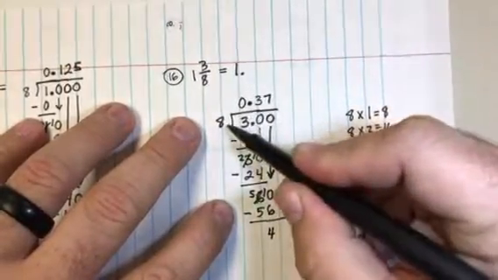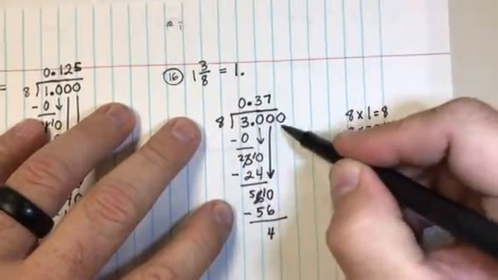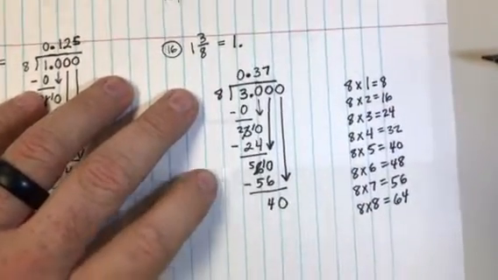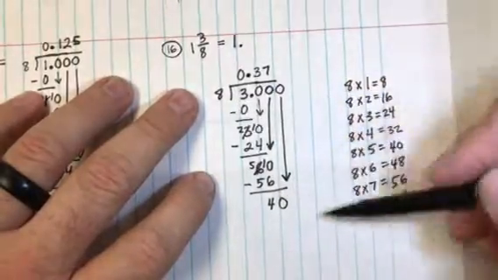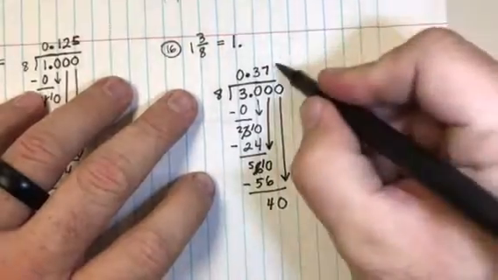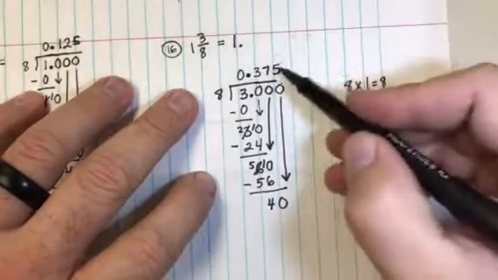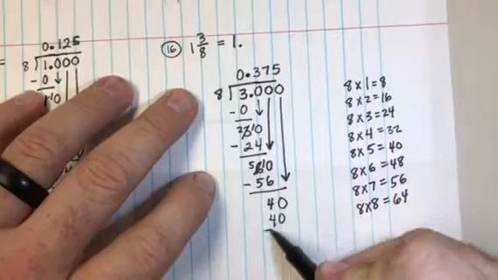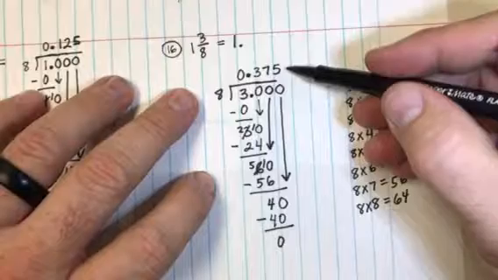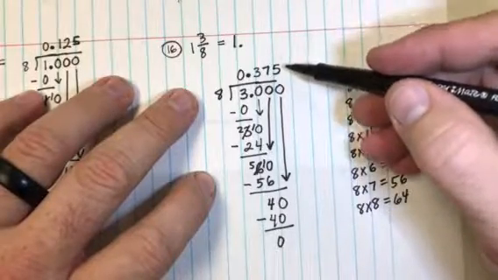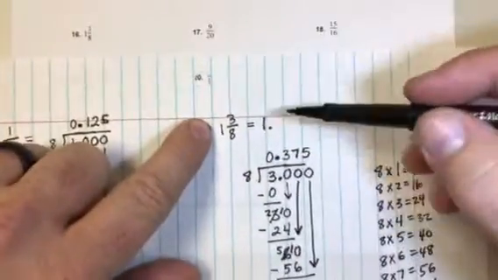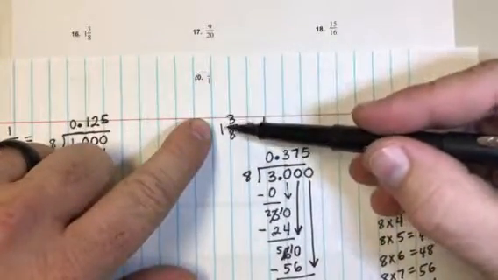And we can't put 8 into 4, so we need another 0. Bring it down, and then we notice all of a sudden we've gotten to a point where we know something that will go in there, and if we don't, we've already got it in our list over here. So we know that we need 5. 5 times 8 is 40. And finally, we've gotten to 0, so we know this is a terminating decimal that stops at the thousandths place. So we've got 0.375.